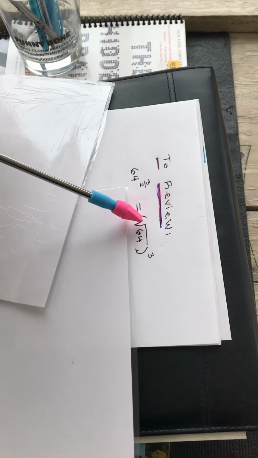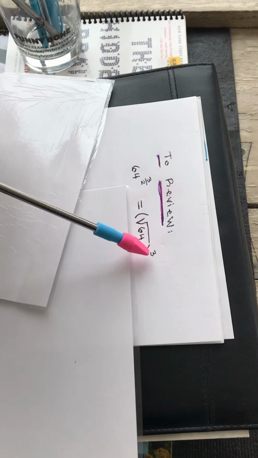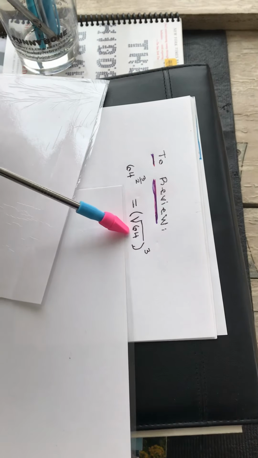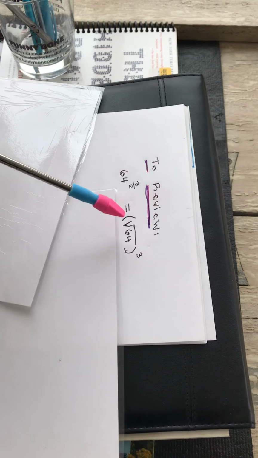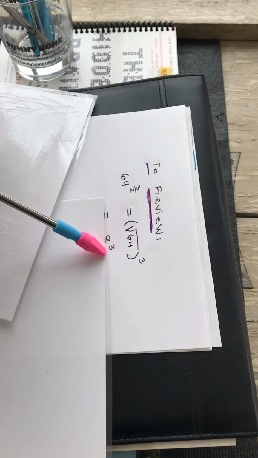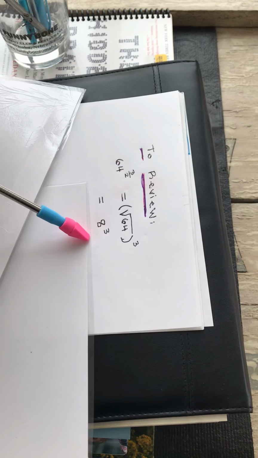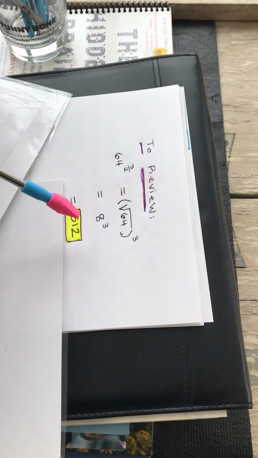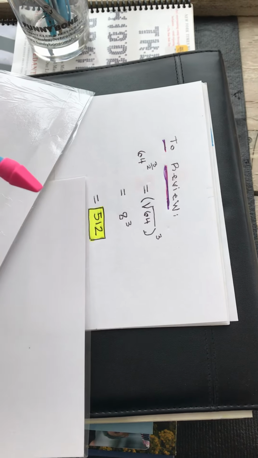Bottom number 2 goes right here in the corner, meaning square root. Top number 3 becomes your exponent. So I can say this is the square root of 64 cubed. Now you all know that the square root of 64 is 8, so I have 8 cubed. And 8 cubed is 512. 8 times 8 times 8, I got 3 of them, is 512.